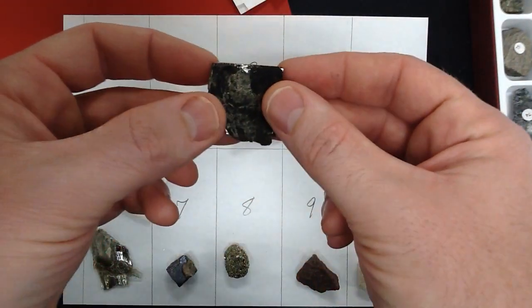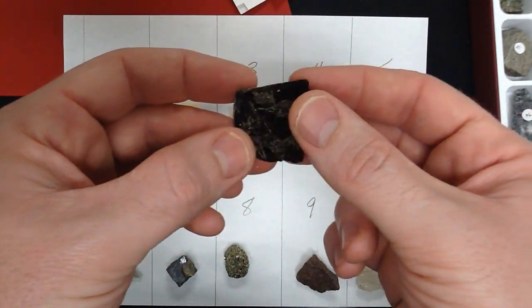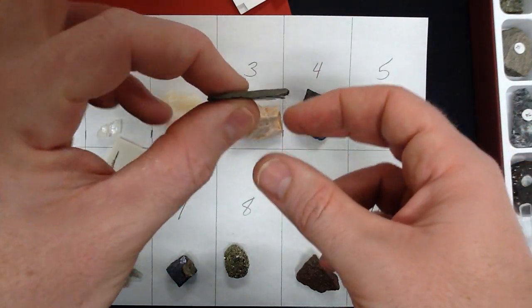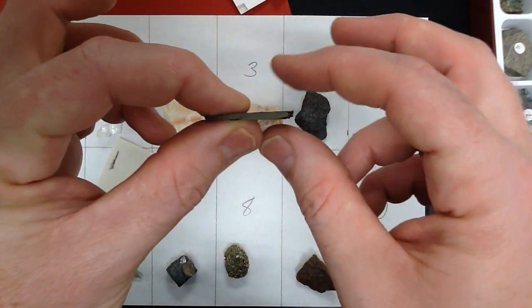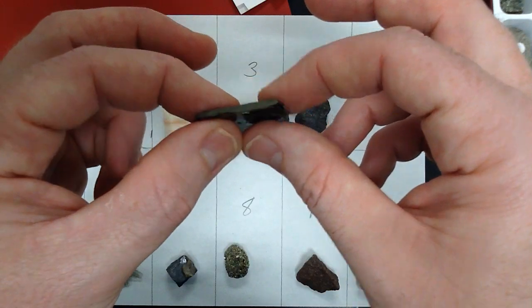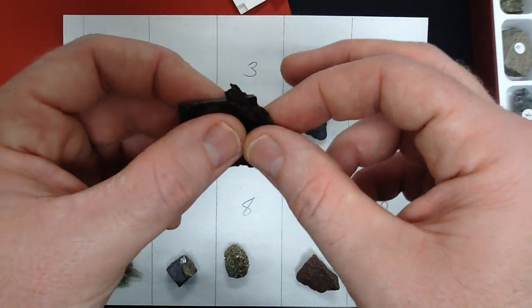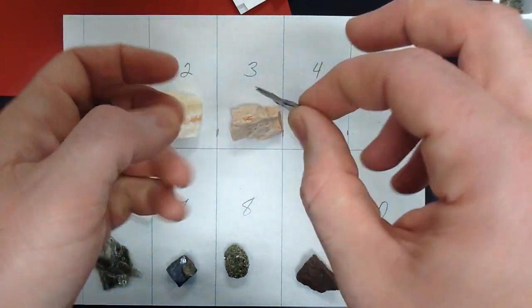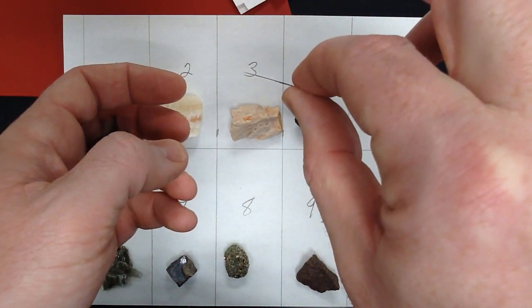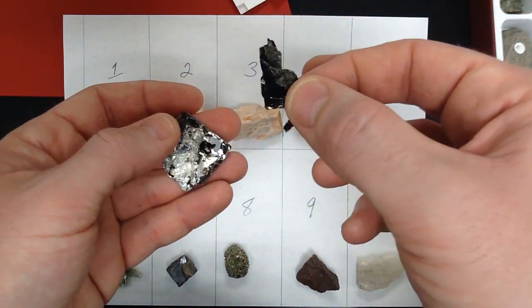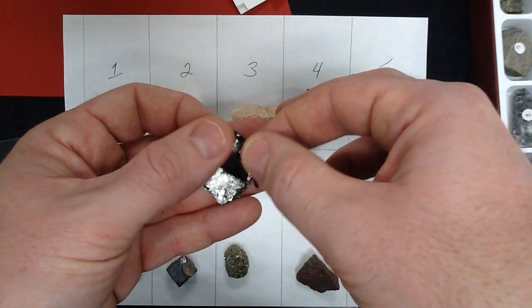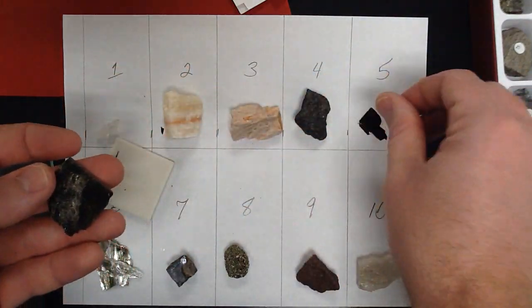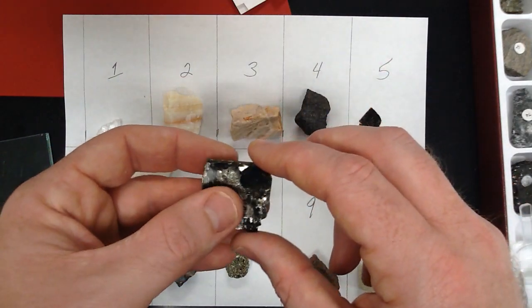You can see this is dark in color, very shiny. And if you look at it from the side, it has lots of little thin layers. One of them has actually already come off. So you have a nice thin, very, very thin layer here, about the thickness of a piece of paper, maybe even less. Very soft and crumbly. You can see it's already kind of breaking apart.